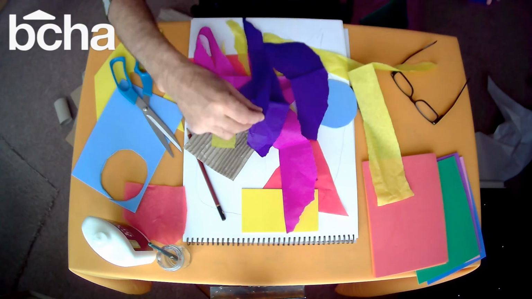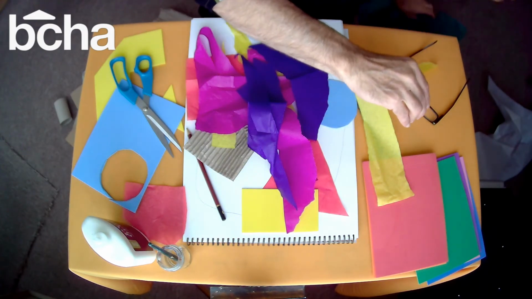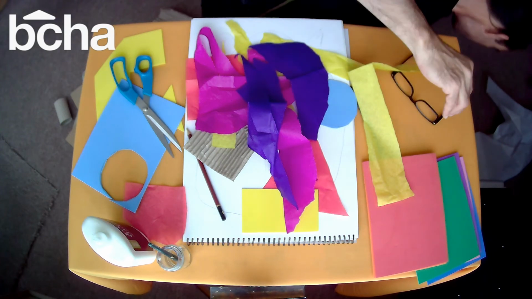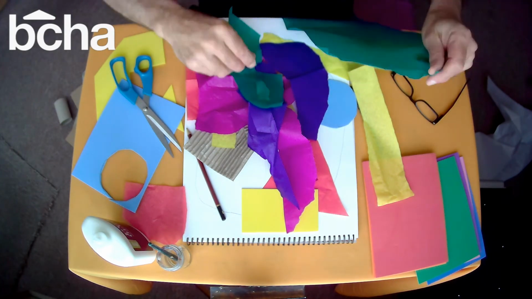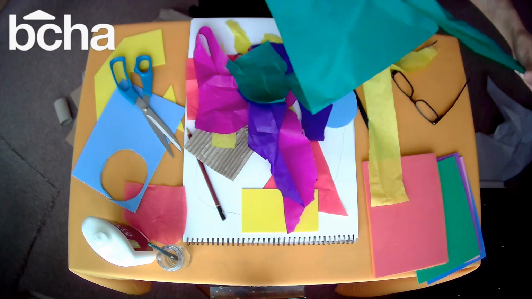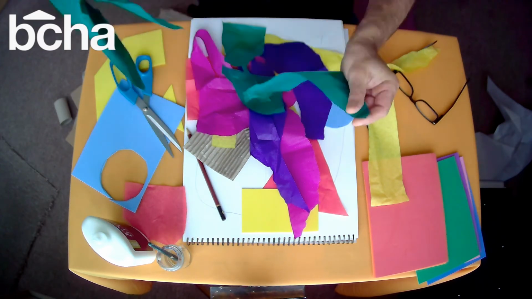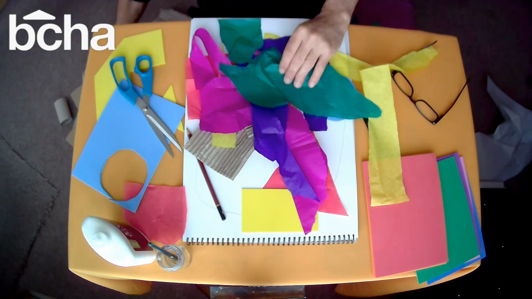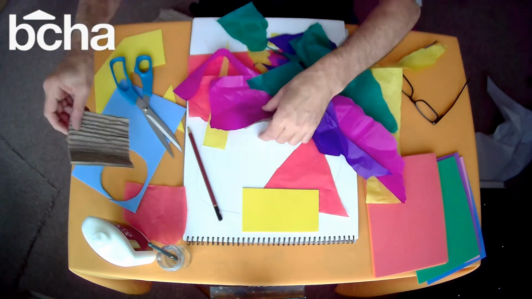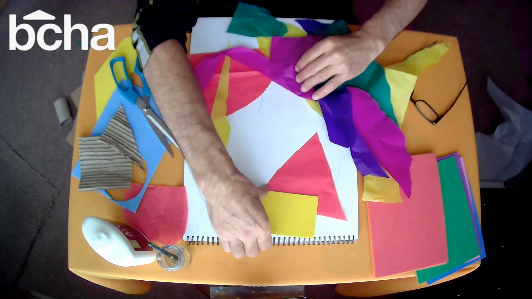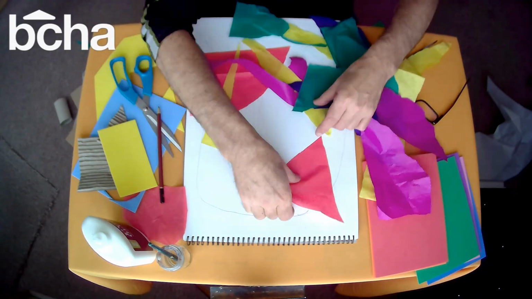I've just randomly chosen some colours that actually inspire me. Okay, keep them quite random. So these are some of the shapes that I cut earlier, that I showed you as an example.